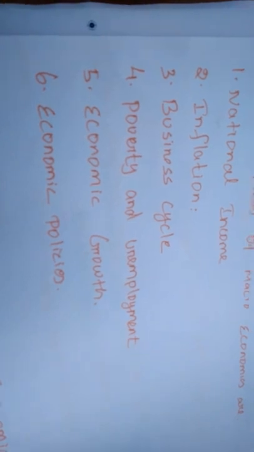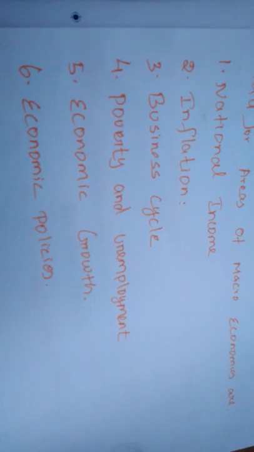In this phase, the demand will increase step by step. As the demand for commodities increases, the production will also increase. So the entrepreneurs automatically start new industries.